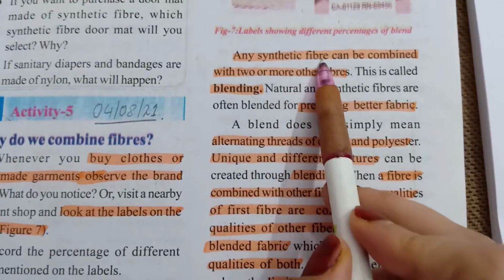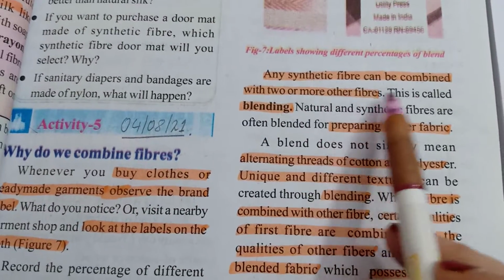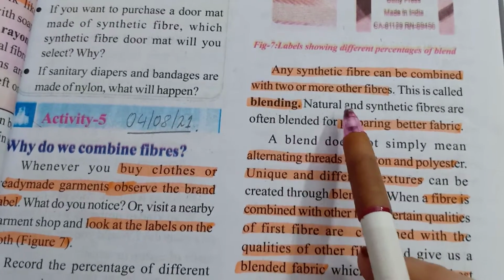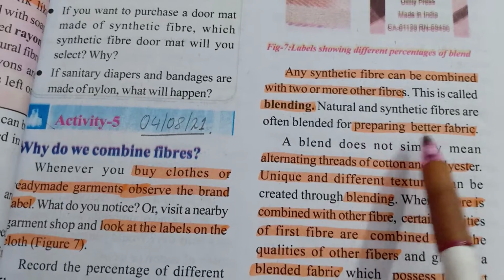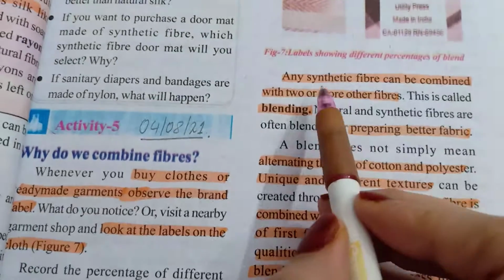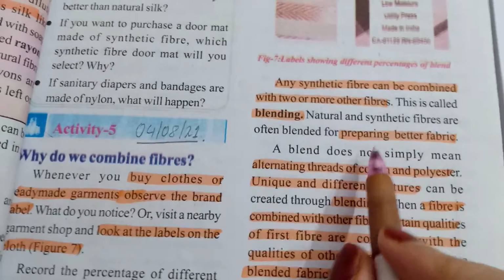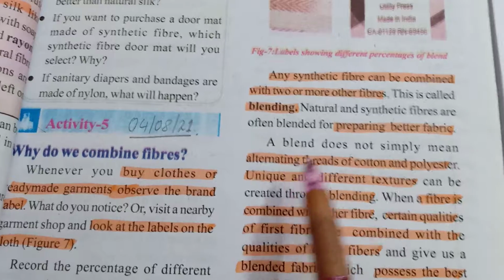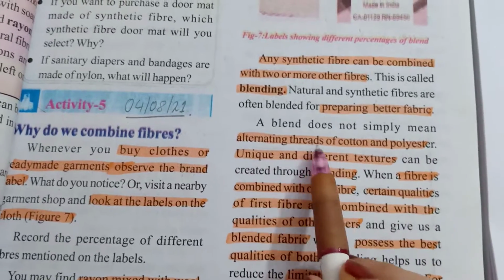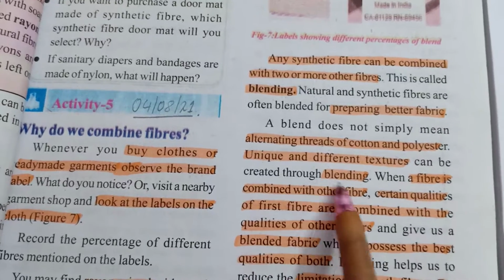When we combine a synthetic fiber with any other two fibers, it is called blending, right? So natural and synthetic fibers are blended for preparing better fabric. If we blend natural and synthetic fiber, we will get a better fabric, okay. And a blend does not simply mean alternating threads of cotton and polyester. A unique, different texture can be created through blending.